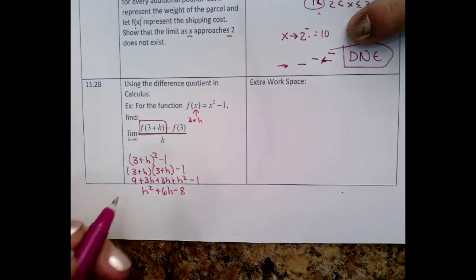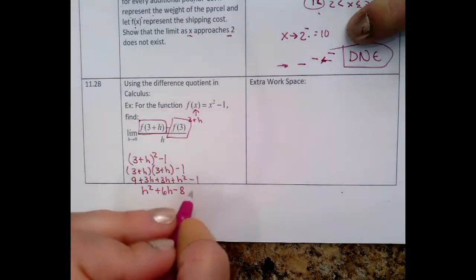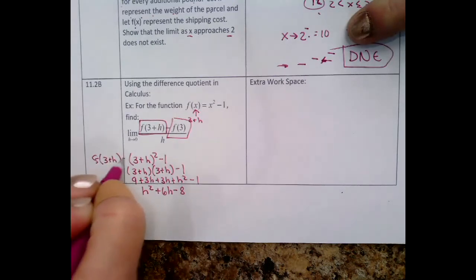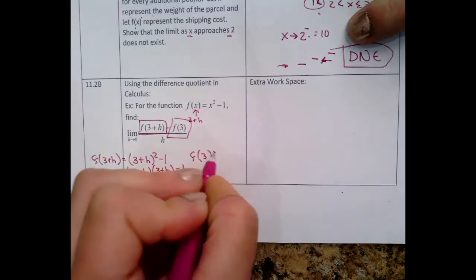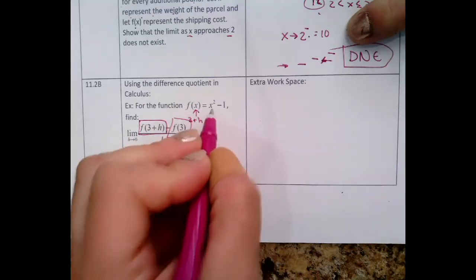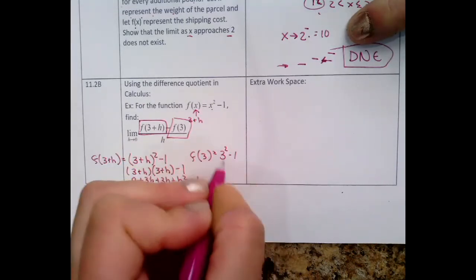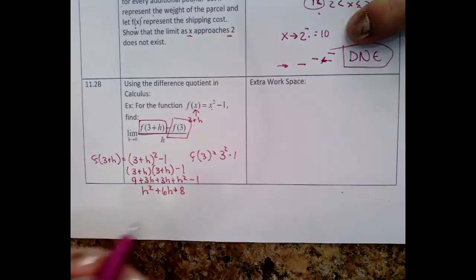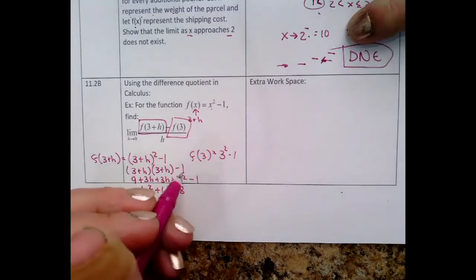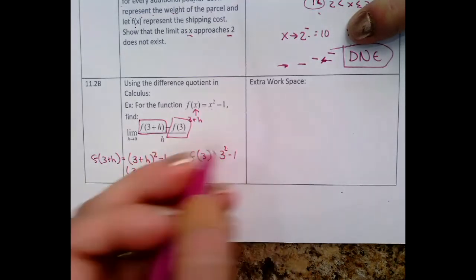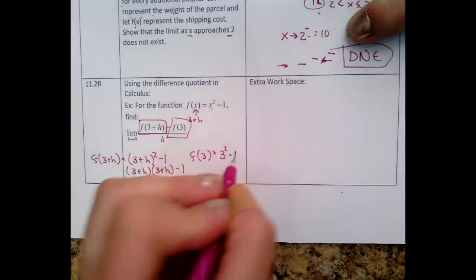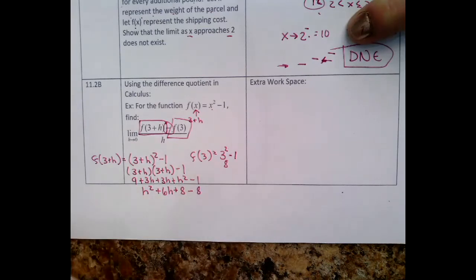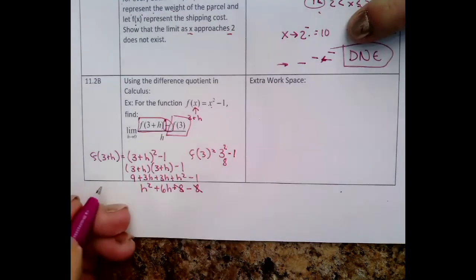But then I have to subtract f(3). So this is my f(3 plus h), I'm just going to write that down. Now for f(3), anywhere I see an x, I'm going to plug in a 3. So 3 squared minus 1. That was a plus 8, sorry, so 9 minus 1, which is a positive 8, but I'm subtracting it. So I'm going to subtract that 8 there, and that goes away.